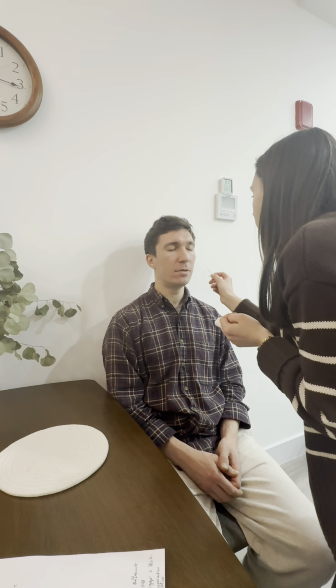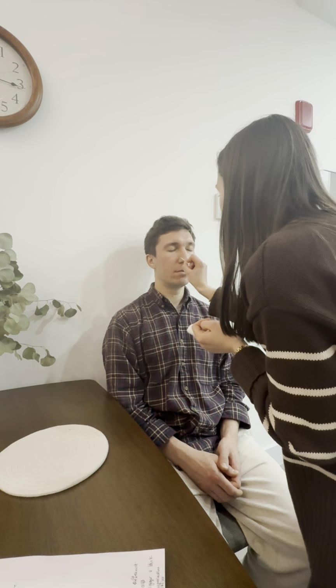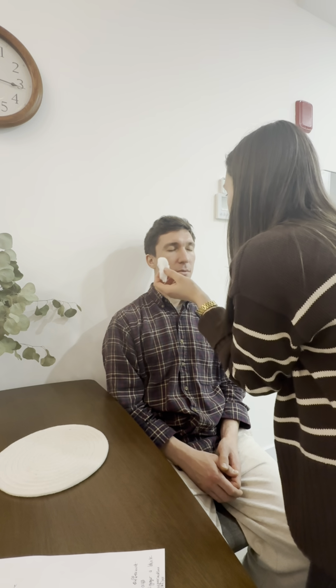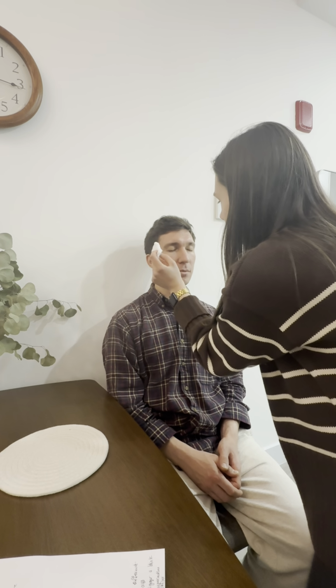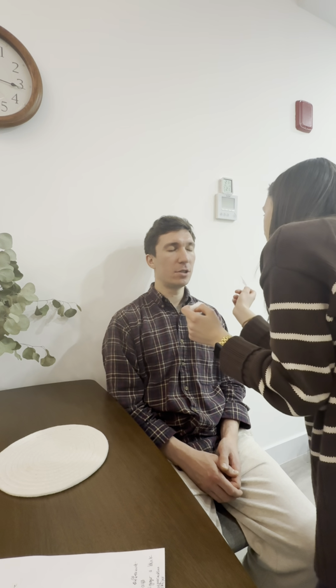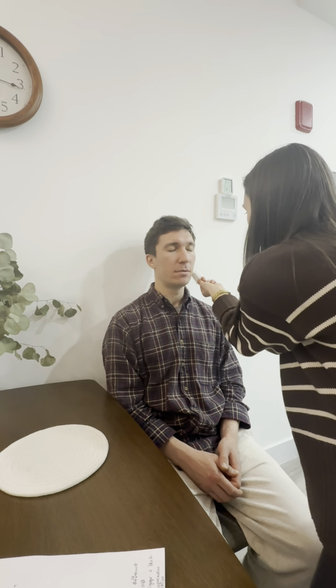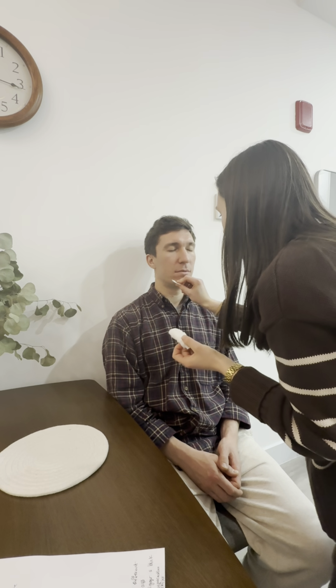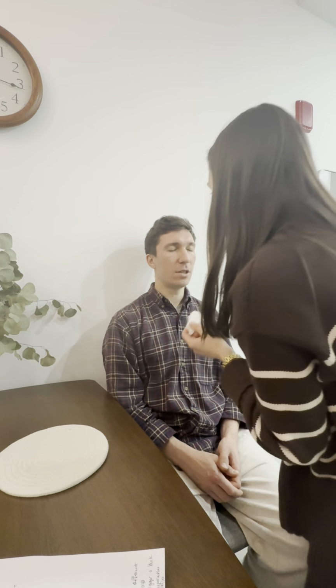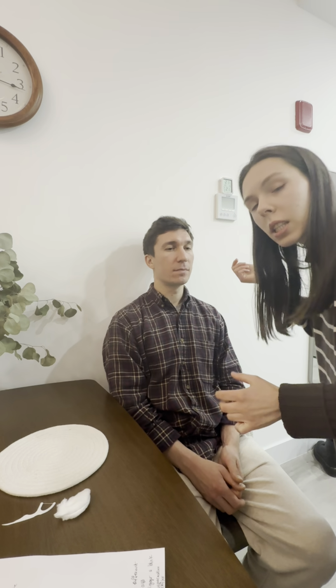Maxillary branch. Sharp, sharp, sharp, soft, sharp, soft, sharp, sharp, sharp, soft, sharp, soft, sharp. Okay. So the pain and soft touch sensation is present.